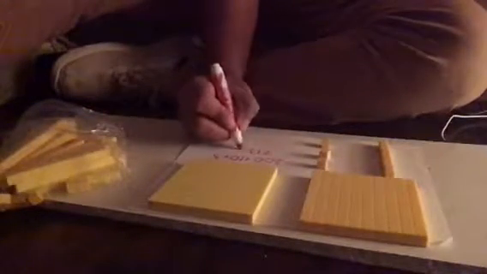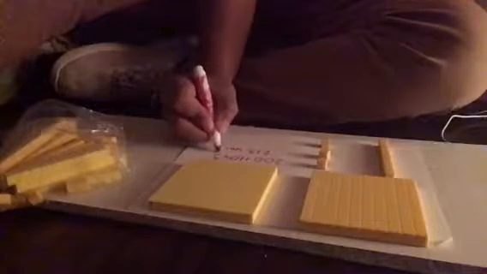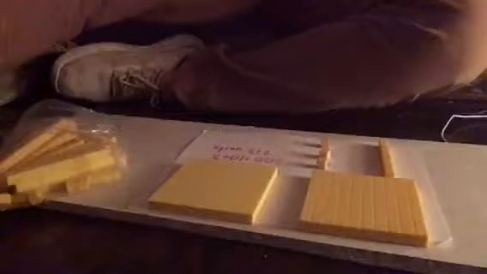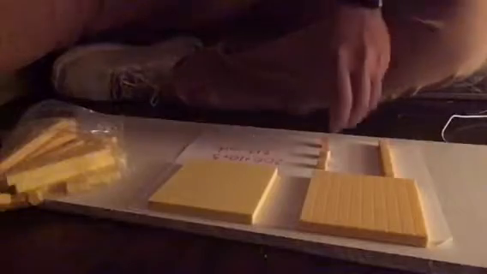So that'll be the same thing as 213 units. Now that we have this clear, I want to be able to demonstrate how to subtract using these base 10 blocks.